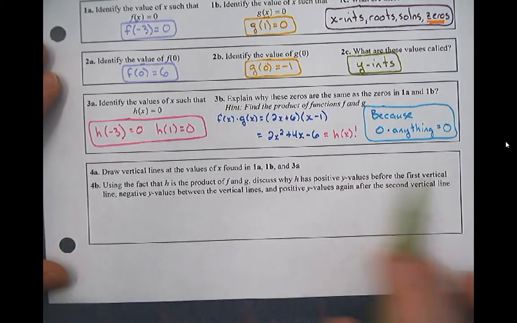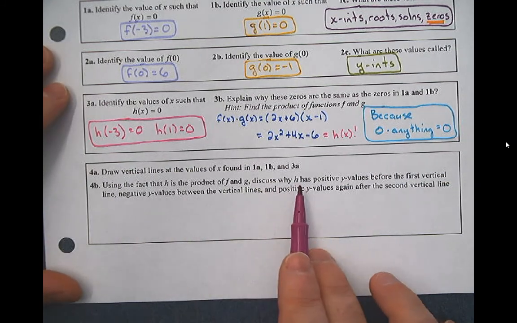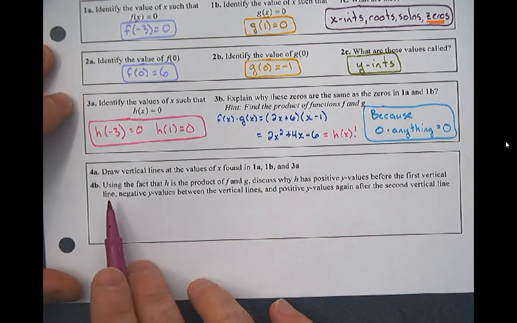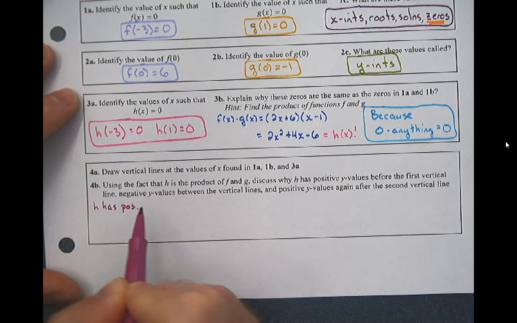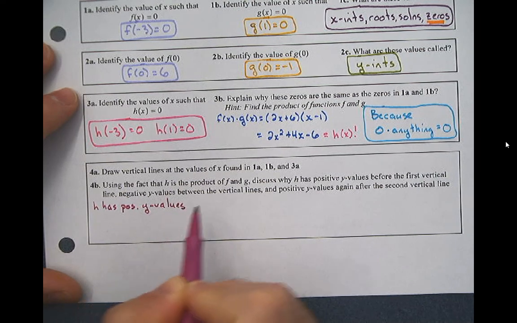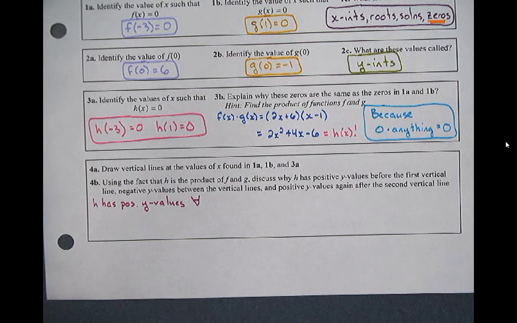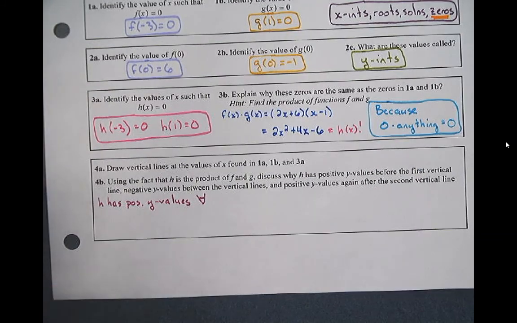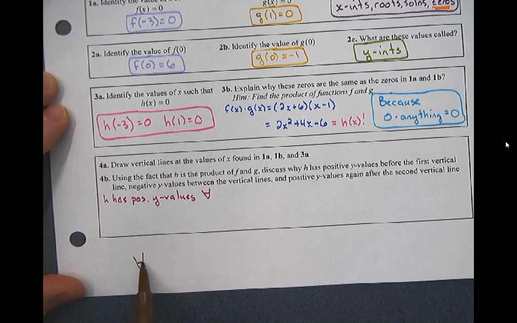So let's try to organize that in a little statement here. We'll say, okay, why does H have positive y values before the first vertical line? H has positive y values for all, this is our symbol for all. I'm going to write a little note on the bottom there. Upside down, I'll do it. I never like to use black. It always looks like it's part of the notes, and I want it to stand out. This symbol means for all.